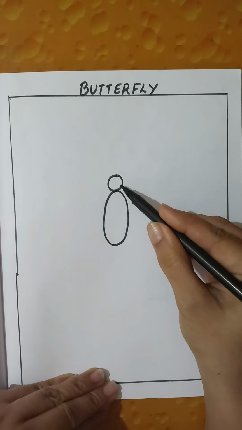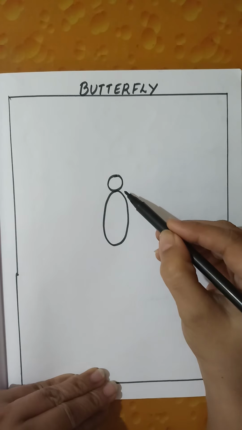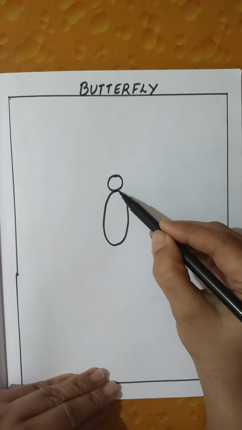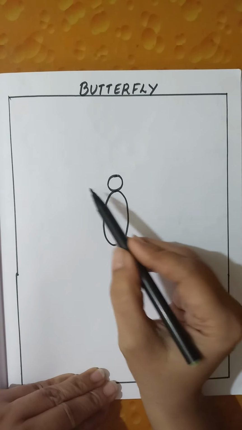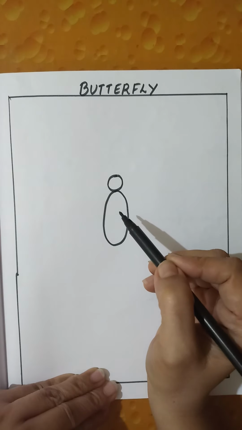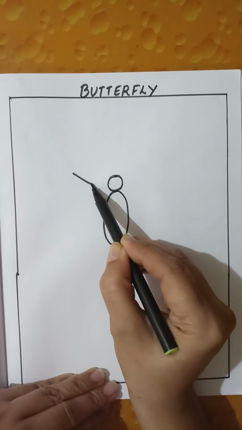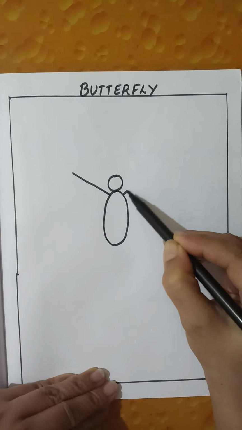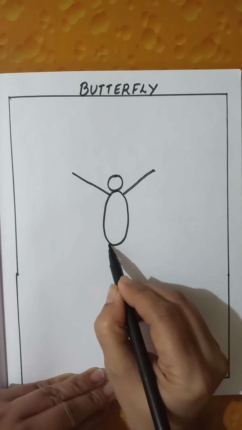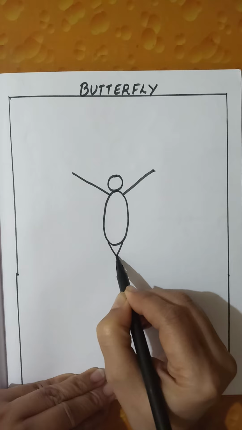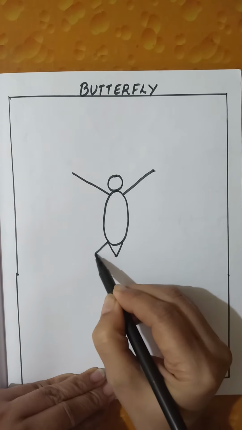Once we finish the circle and the oval shape, we need to draw the slanting lines. Now slanting line from this way and this way, and they have to be equal. So instead of that, what we'll do, you know how to draw a V, no? How do you draw V? The same thing you can put here also. One here, one here, slanting lines. Here again you have to draw one V, letter V, you know how to draw that. Then again here slanting lines.